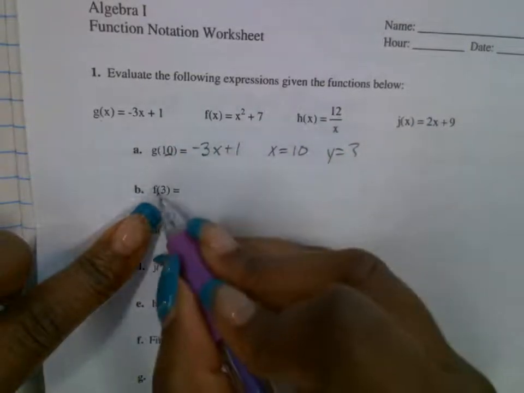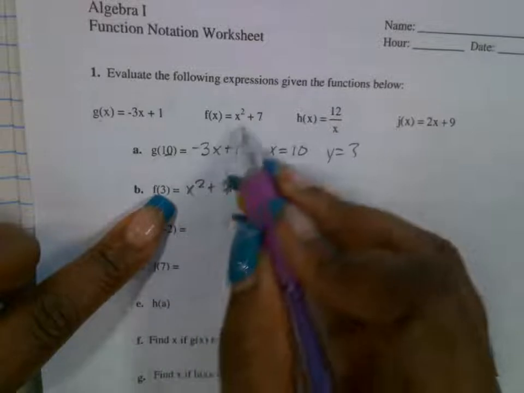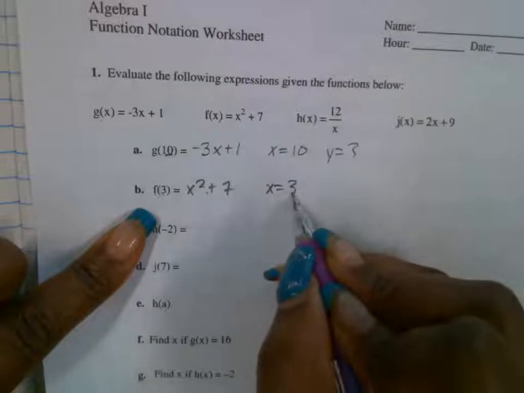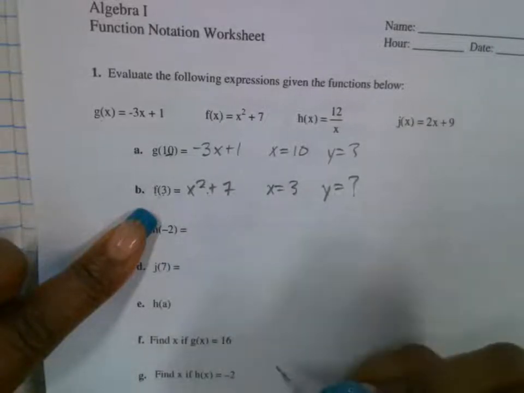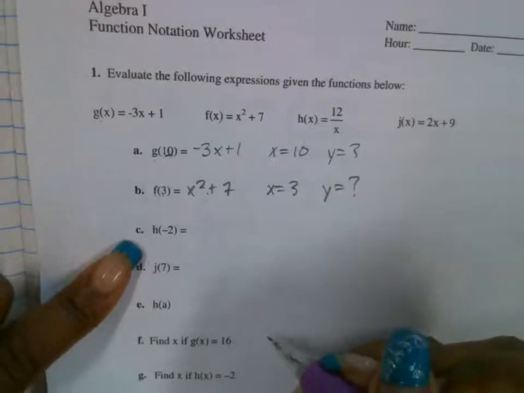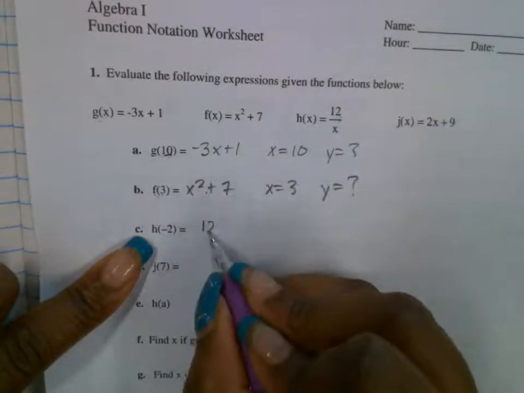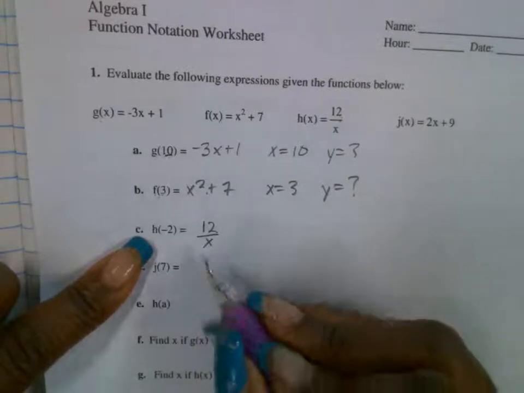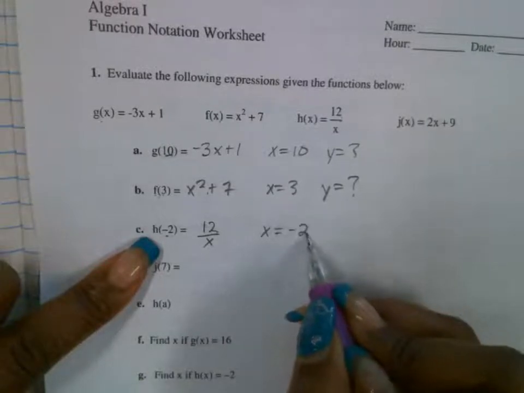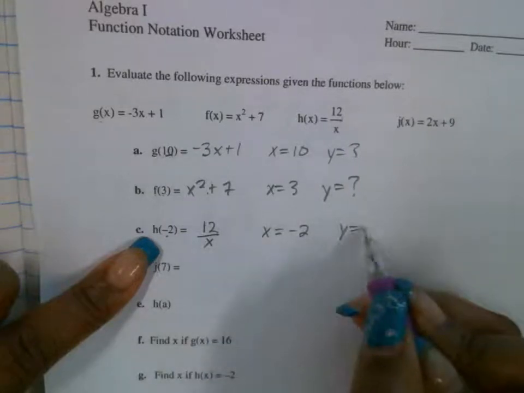B, this is the f function right here. So this is x squared plus 7. That's the equation you're going to use. 3 is in the parentheses, so that means x is equal to 3. They want you to find out what y is. So plug in 3, use order of operations to find out what y is. H, this is the h equation here. This is going to be 12 divided by whatever x is. You already know in the parentheses, this is the value for x. So x here is equal to negative 2. Plug in the negative 2, okay, and solve to figure out what y is.